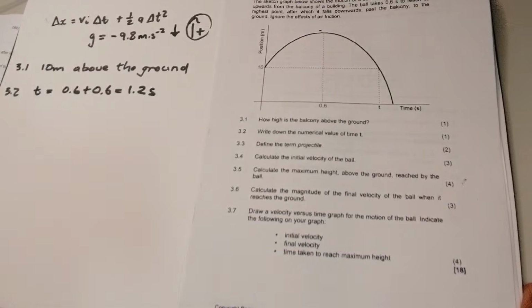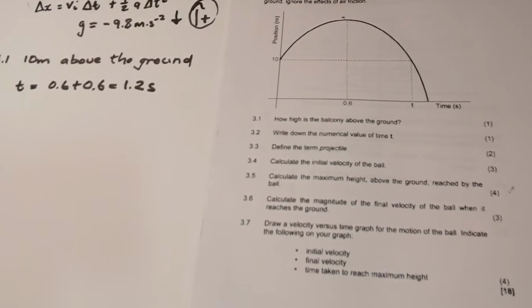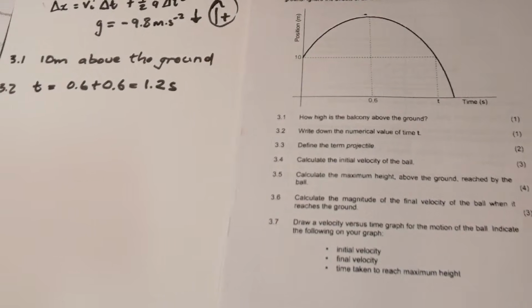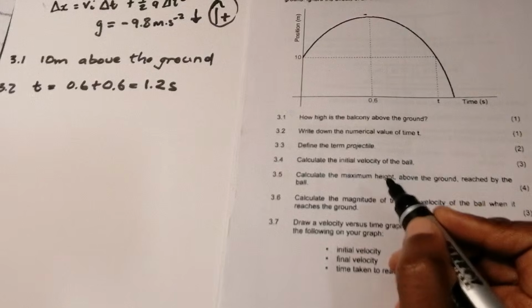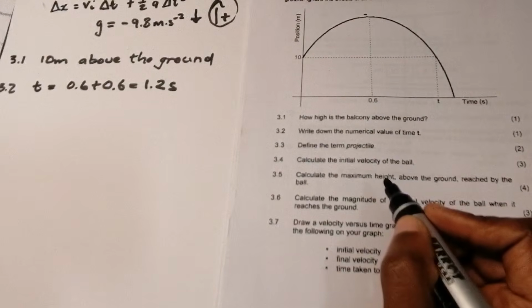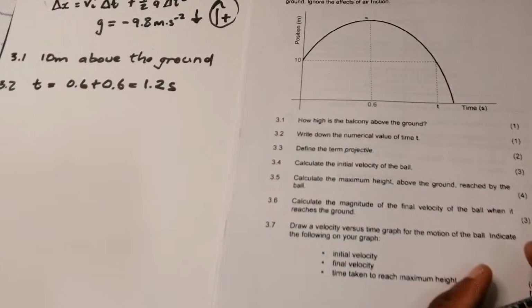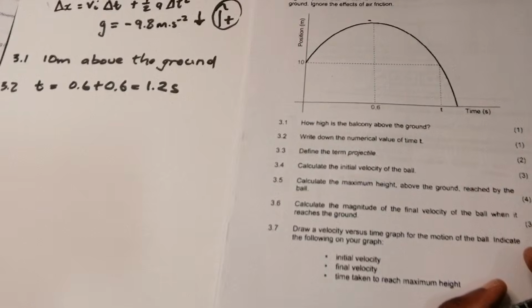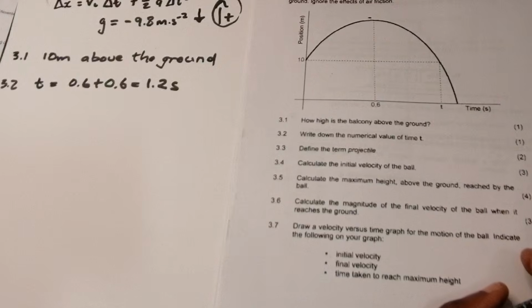I hope that kind of makes sense. Let's zoom in there a little bit so that we don't see some ugly stuff. All right, now the next part. We want to calculate the initial velocity of the ball. Now, the thing about a position-time graph is that you are somewhat forced to use your projectile motion equations, your 4 equations.